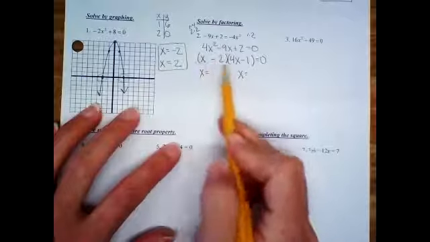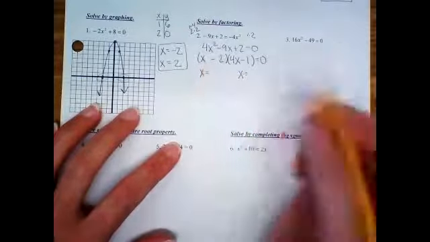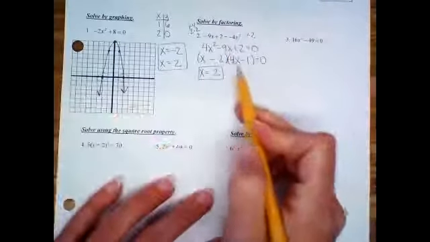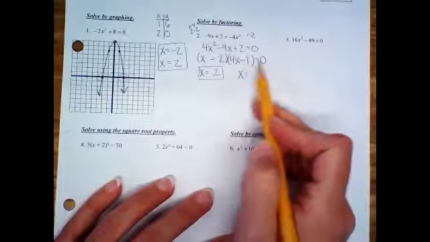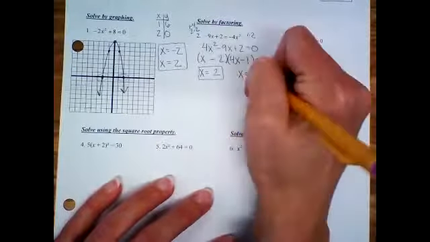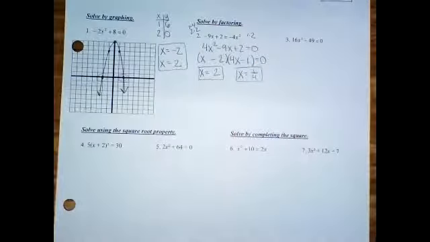So if you set this one equal to 0, what would x be? 2. Good. So our first answer is 2. And if you set this equal to 0, you would add over the 1 and then what? Divide by 4. Good. So 1/4. So just don't forget to actually answer the question, because I get people that'll do that and it's lovely and beautiful, and then I have to take off points because you didn't answer.